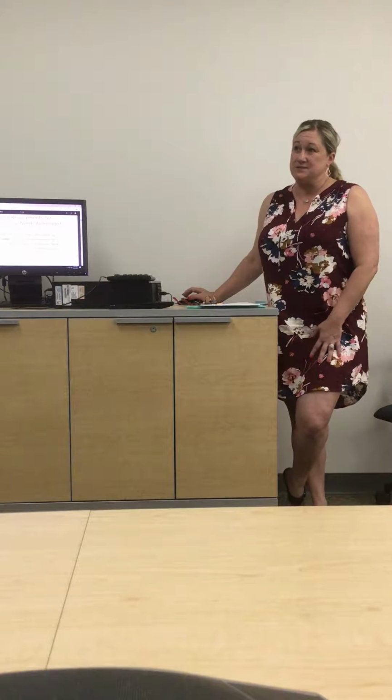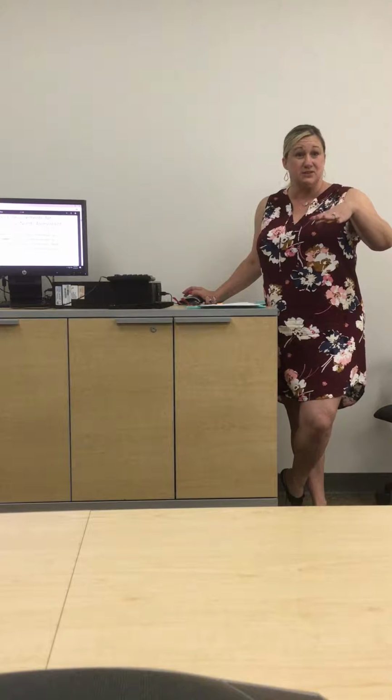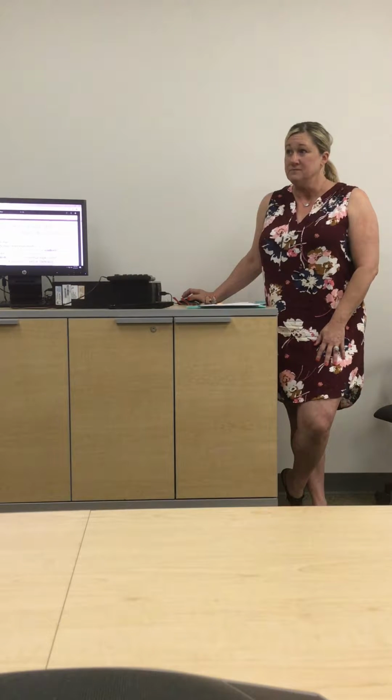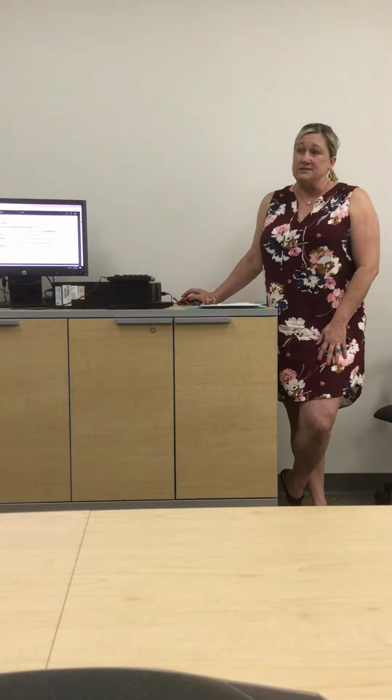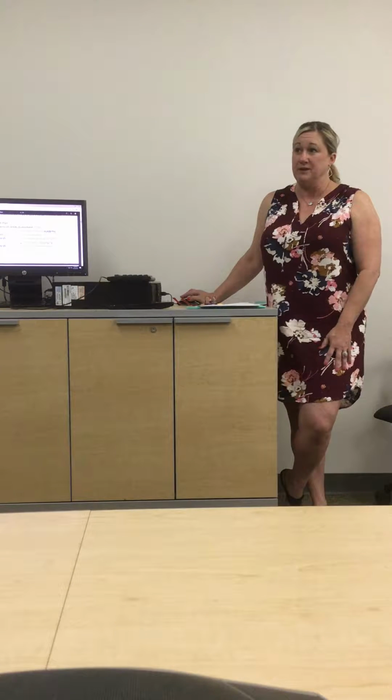Basically the federal requirements for a comprehensive needs assessment is that we have a team like this that looks at our data and just determines what our needs are. And we need to look at the academic achievement of the entire school, our state academic standards, and how that affected our accountability.